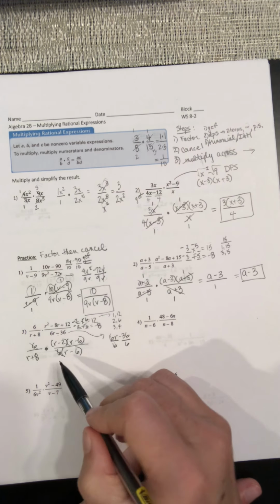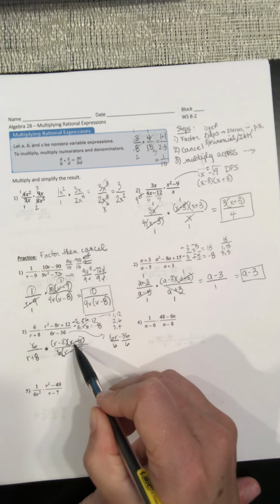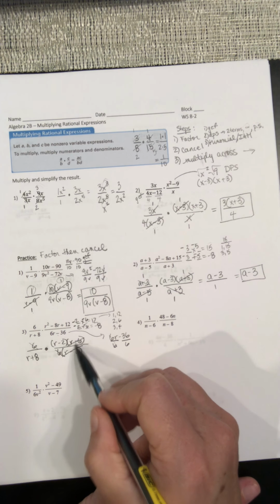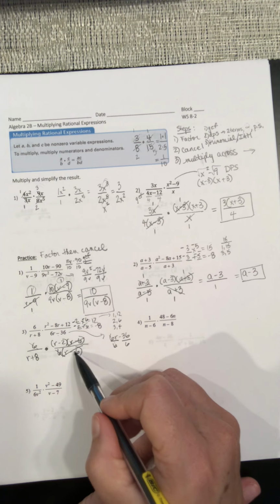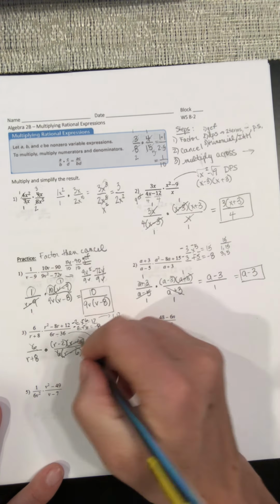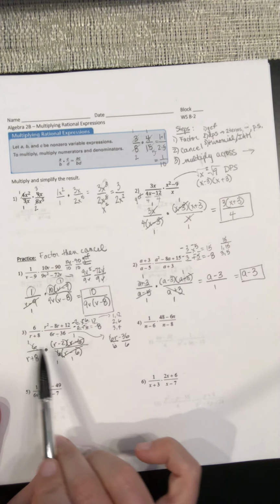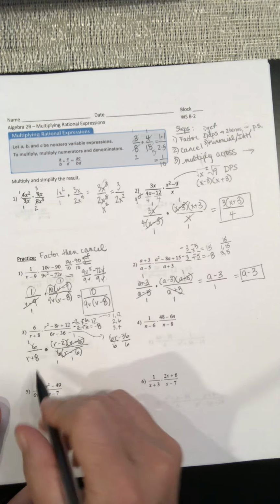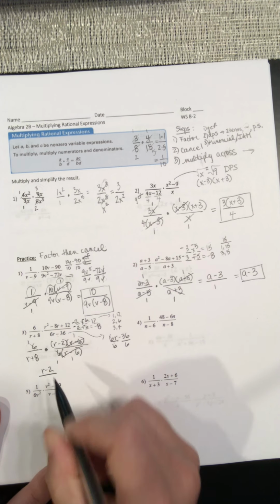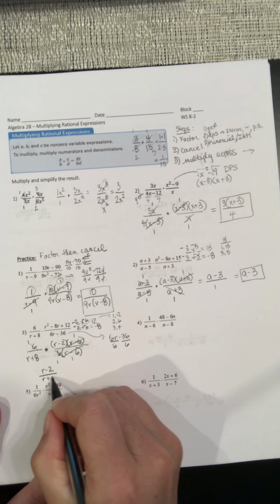And then this r minus 6 in the denominator can cancel with this r minus 6 in the numerator. It doesn't matter that they're in the same fraction. That's okay too. So that's r minus 6, those go. So that's 1 and 1 and 1 and 1. So then I just have 1 times r minus 2 times 1. So it's just r minus 2 over r plus 8 times 1, which is r plus 8.